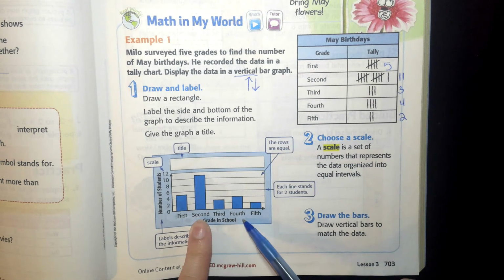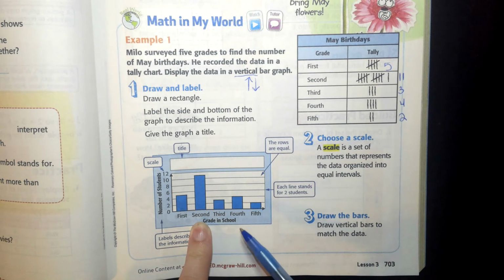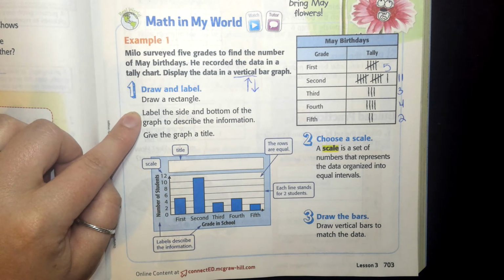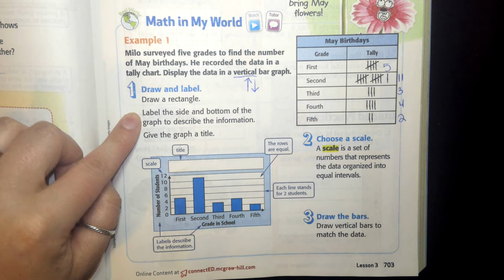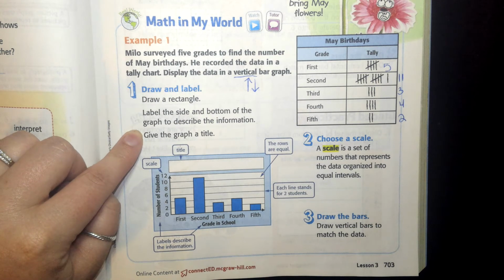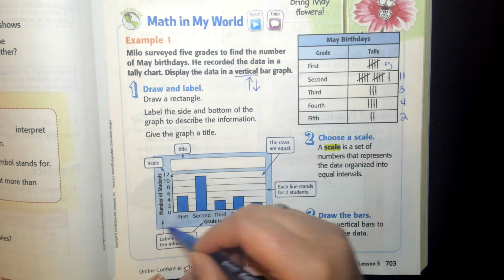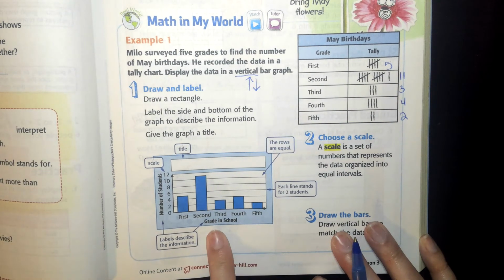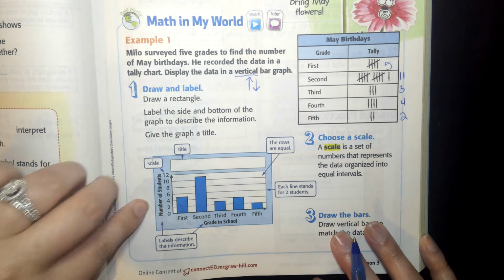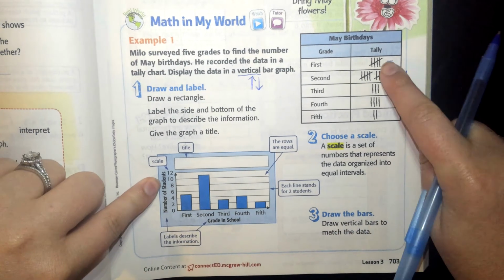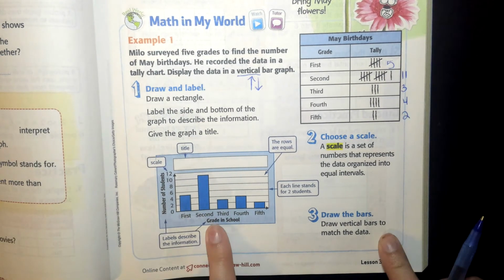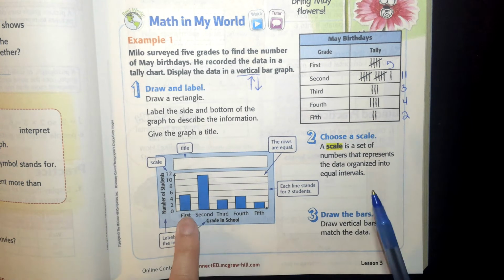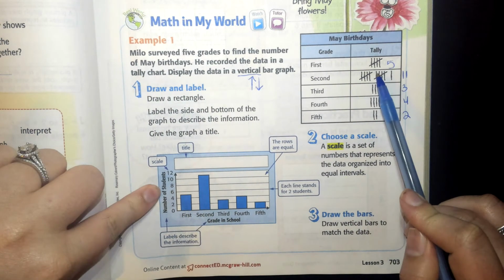You're going to learn how to do this yourself on the next example. So the first step would be to draw a rectangle. Label the side and bottom of the graph to display the information and give the graph a title. What that means is that they were asking you to draw this big blue rectangle here and then label the sides and the bottom to describe the information. So the side here is my number of students. That's what I tallied here. The next thing is the grade that they are in school. So I'm comparing their grades to the number of students.